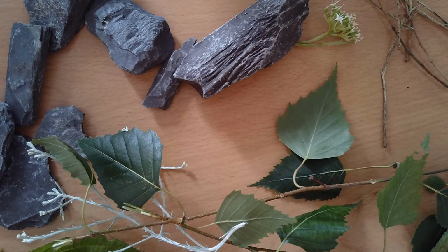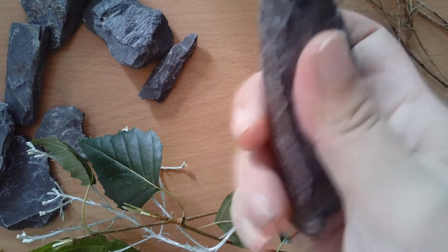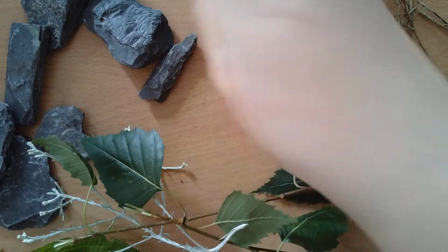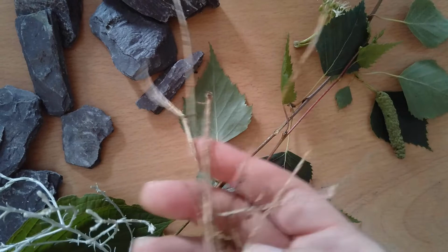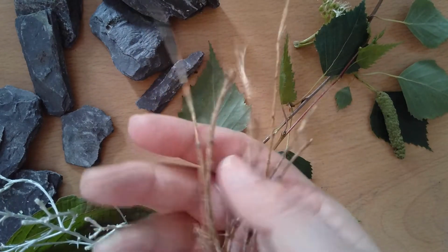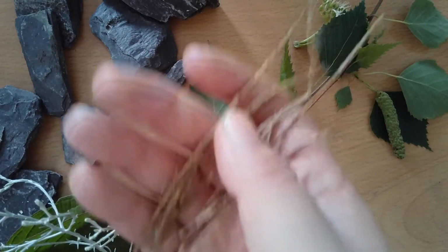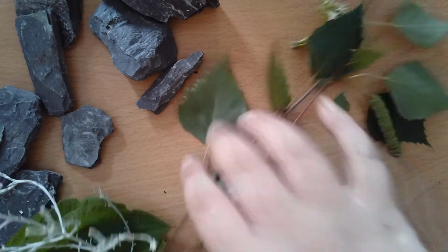Hi Year 2. I have now got a selection of items from outside. I've got some slate, some pieces of flint, some leaves, some twigs, and some dead pieces of plant here, some sticks. And I'm going to be creating a picture in the style of Andy Goldsworthy.